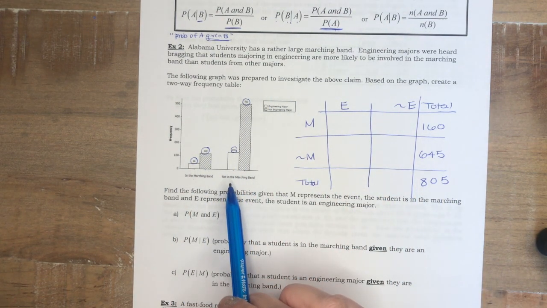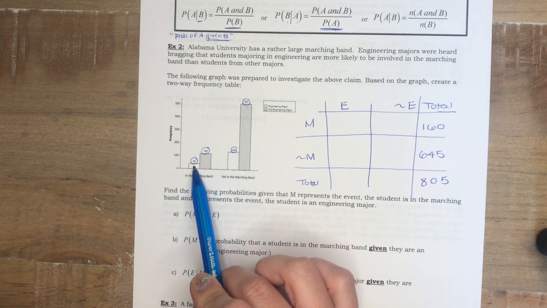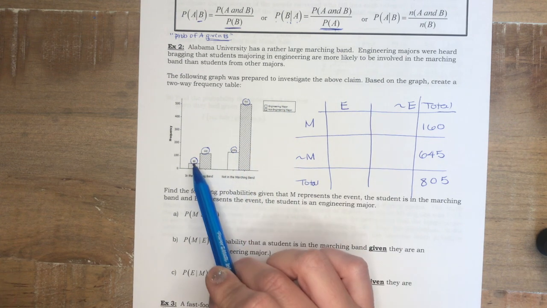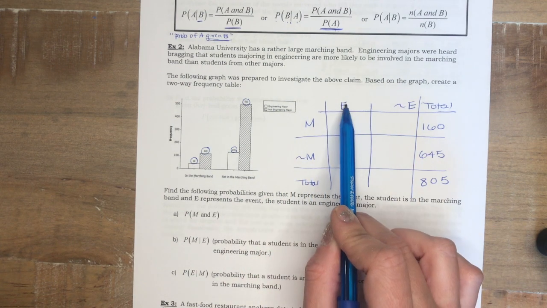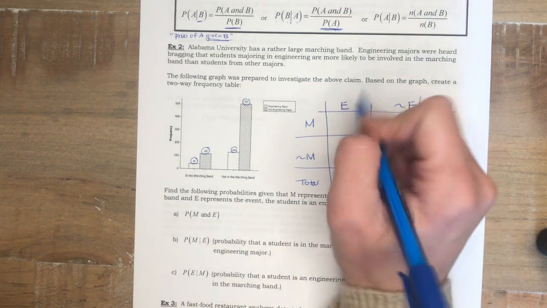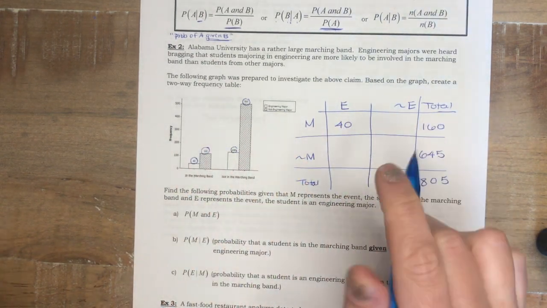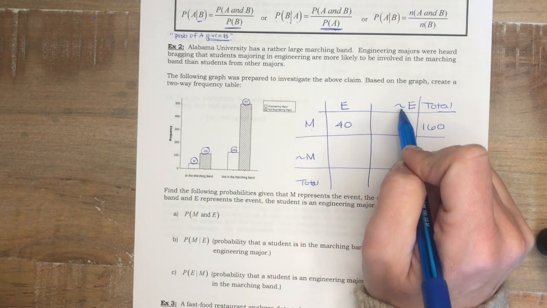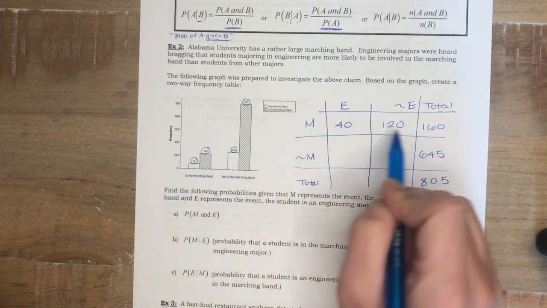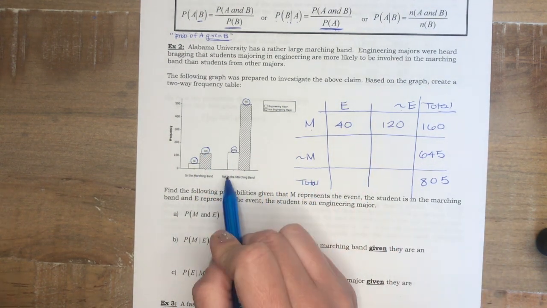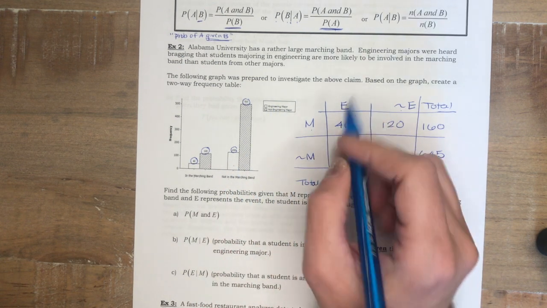Then I can go and break it down even further. So in the marching band, and white means engineering major, 40 of them are in the marching band and an engineering major. So both of those meet at this cell, so 40. So without even using this now, I can see that in the marching band and not an engineering major should be 120, which I see here matches. Then I have not in the marching band, and again, the white is engineering, so not in the marching band, engineering is 135.